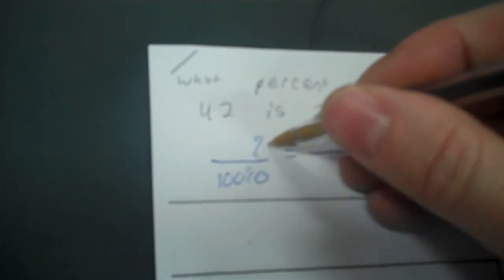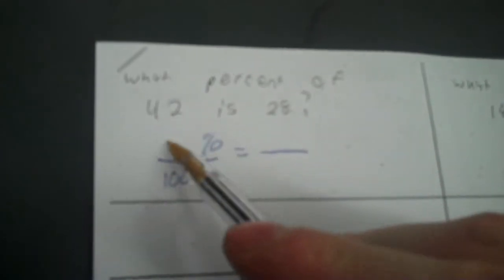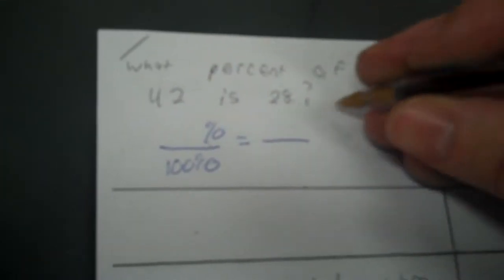It says, what percent of 42 is 28? Well, you can use a proportion to set that up, but you set it up the same way every time. You put 100% on the bottom, and you put a percent on top. You don't know what percent yet. And then up here, put is over of. Now, do either one of those numbers have a percent sign? No, because it says what percent. So I don't have my percent. That's X.